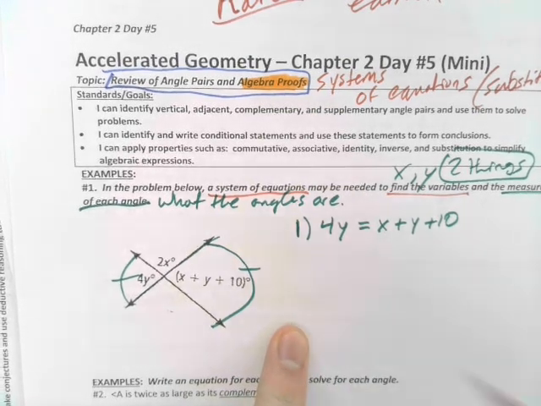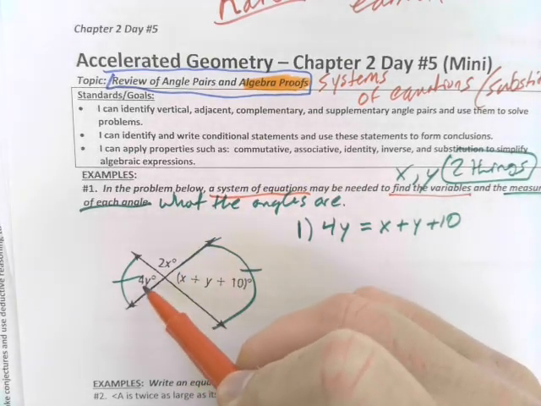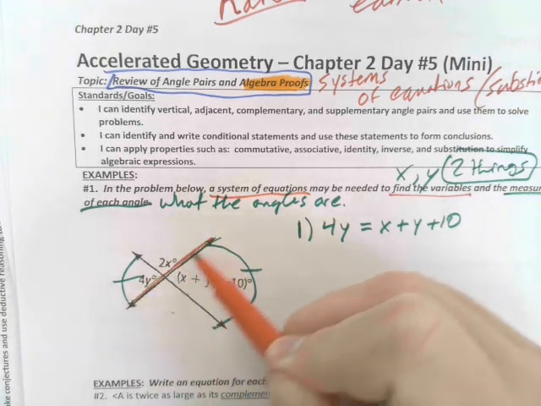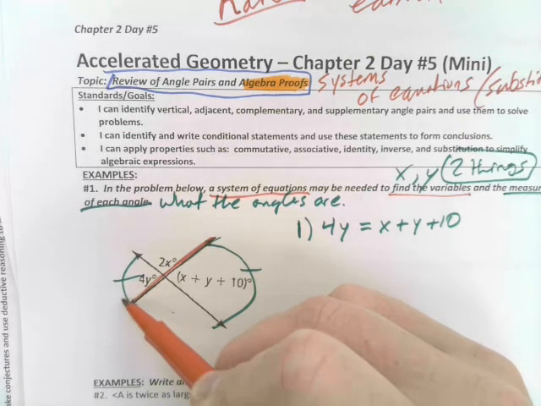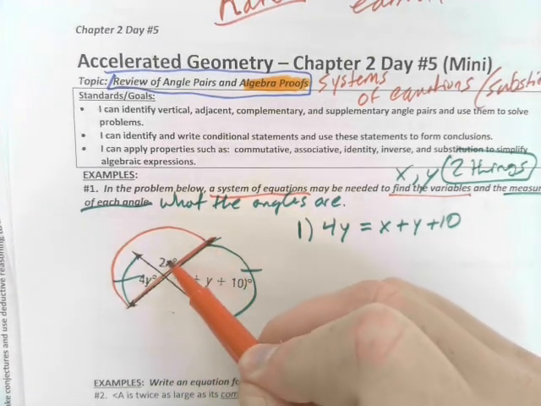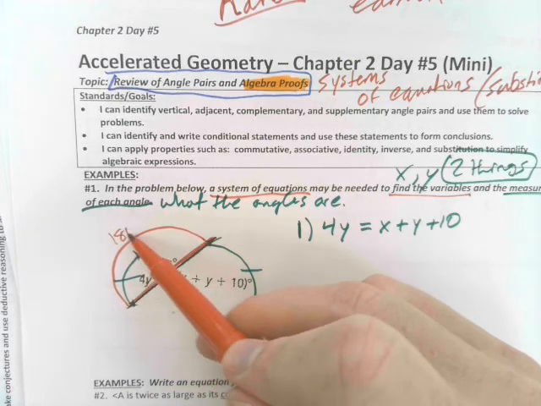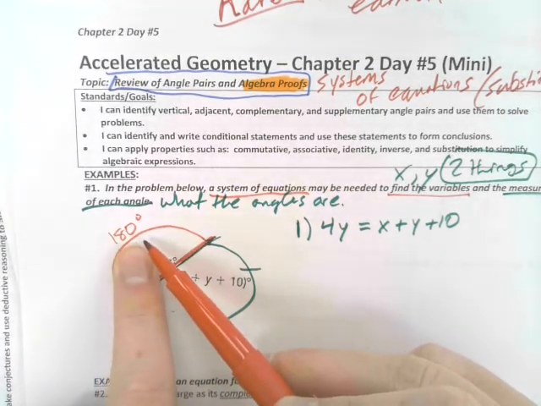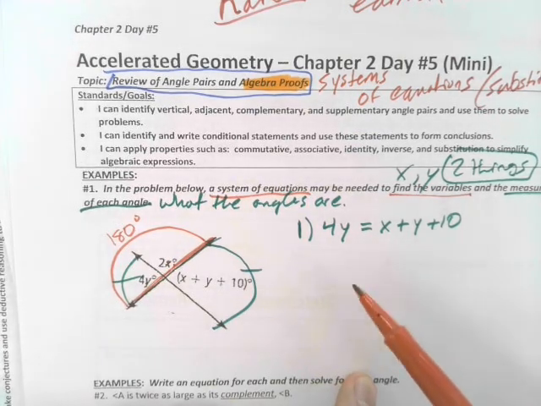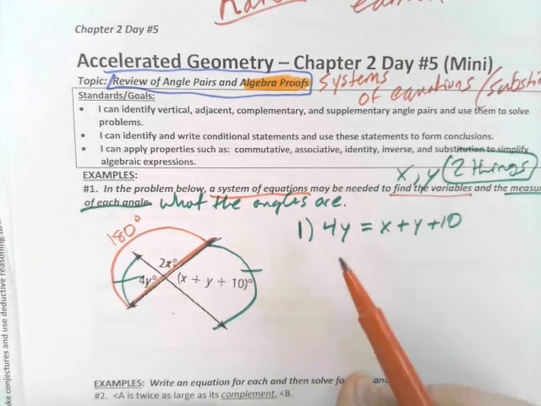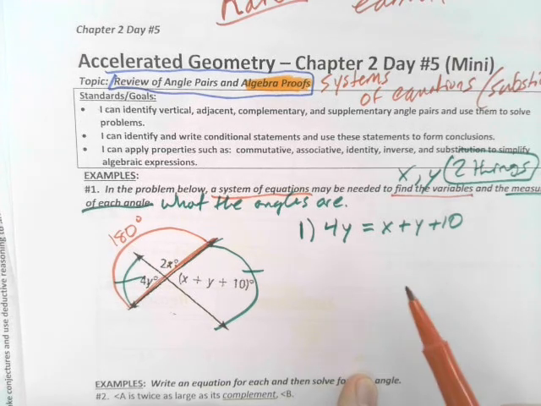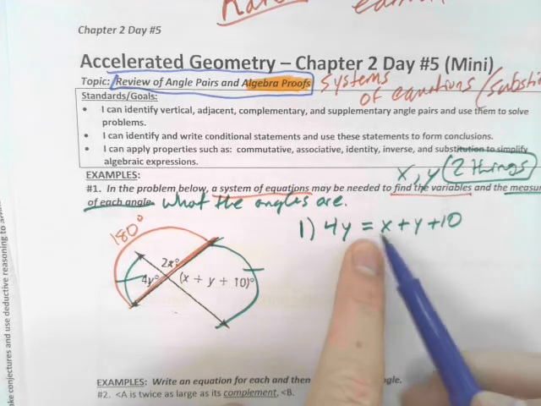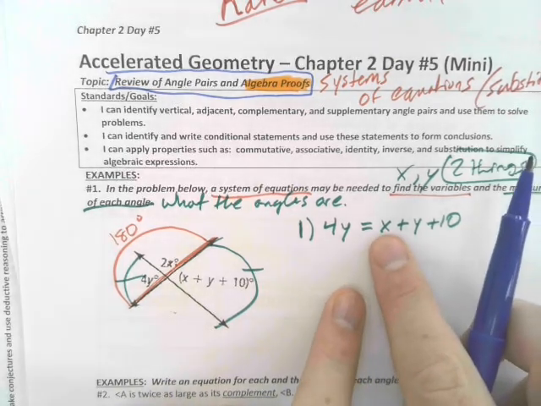As we're thinking about that, let's also notice that 4y plus 2x, aren't these a linear pair? That's a straight line, isn't it? So that plus that should equal 180 degrees. The problem is doing 4y plus 2x and setting it equal to 180 is not going to help anything. But if we can get x or y by itself, that might help. I'm thinking x will be a good one to try and get by itself because x is already almost by itself.